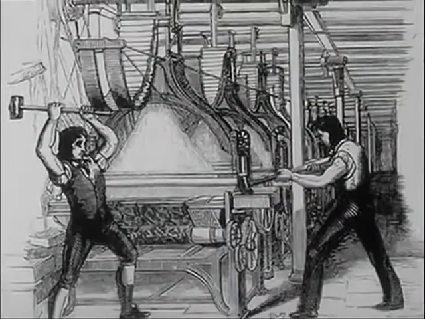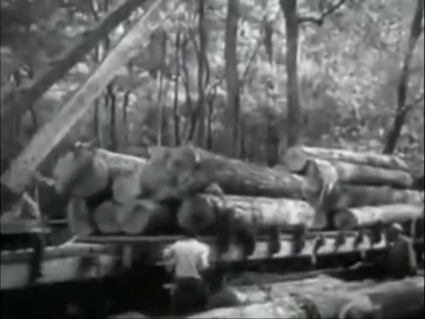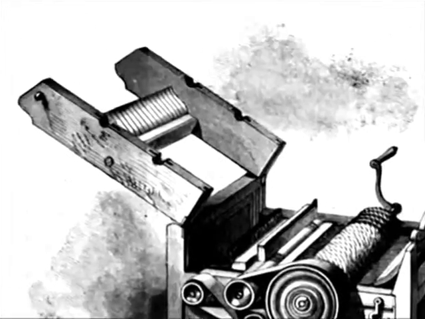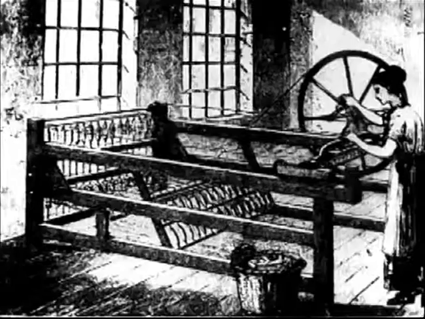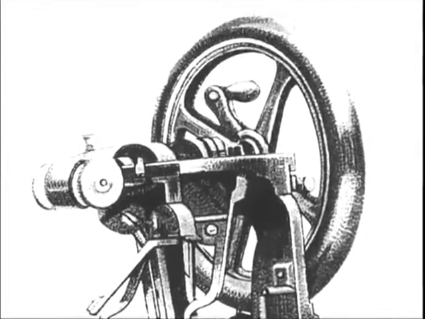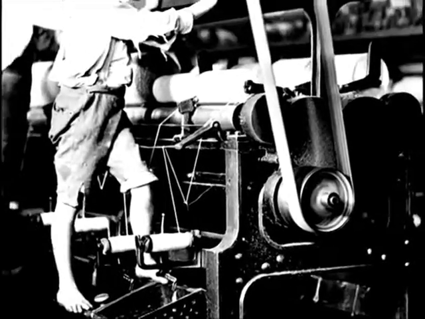In towns across England and the United States, a series of extraordinary innovations would alter the way people lived and worked for the next 150 years. Inventors had found new ways to harness nature's energy. They built new kinds of machines, powered by water, steam, and coal. The new machines replaced hand-powered tools. They did the same work, only cheaper and faster.